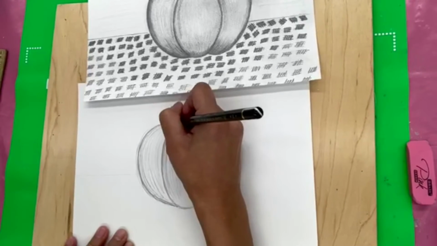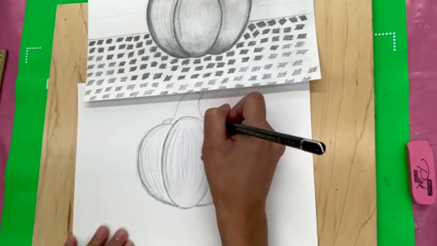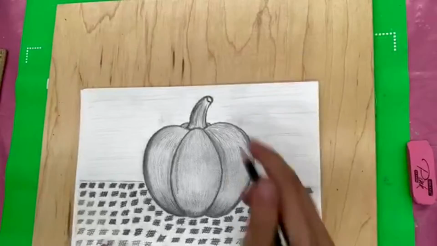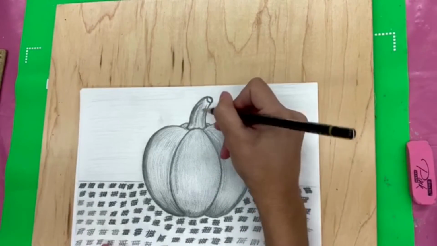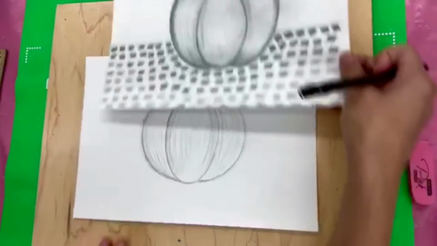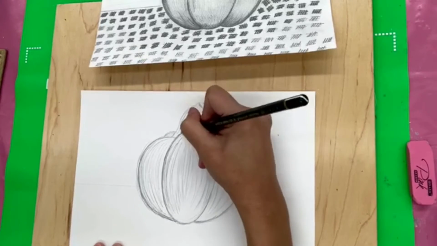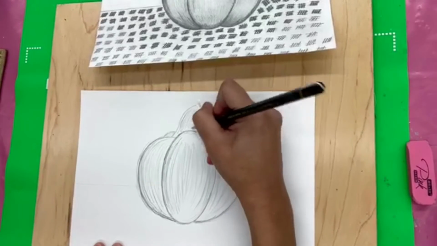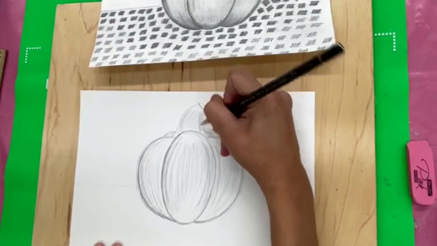And then we've got some lines here going inward. And then what kinds of lines do you see right here at the top? You see curvy lines once again, right? They look straight, but they're a little bit curvy. All right, so we'll do that here. Curvy, curvy, going in, in.